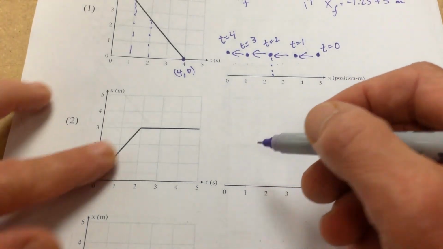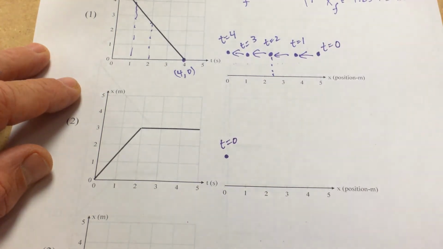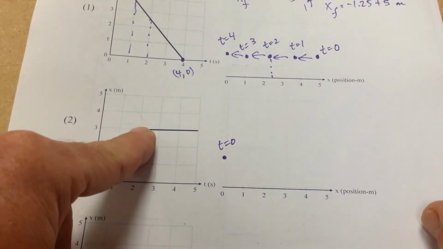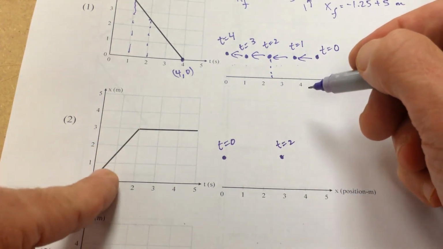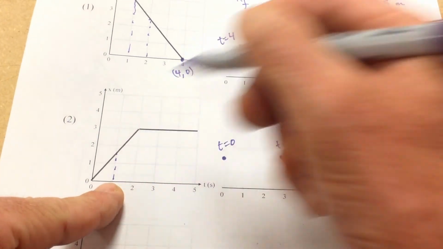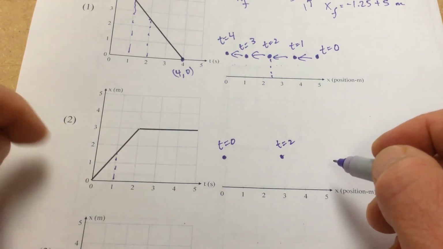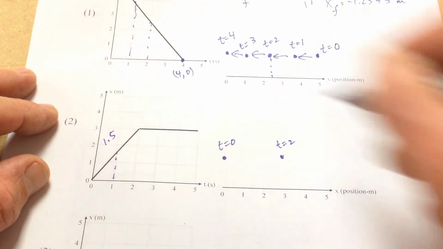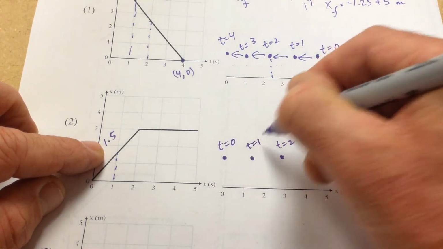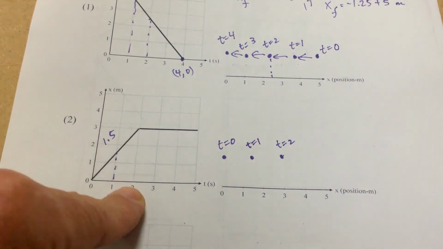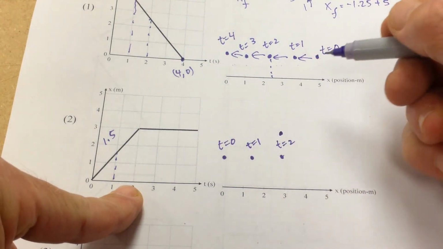Okay? So what happens if an object has this sort of position-time graph? Well, the object is moving away from the reference point. So we can have t equals 0. And at the second timing dot, we're now at 3. So what happens in the middle here? Well, the object is moving 3 meters in 2 seconds, so our slope is 1.5, right? So at 1 second, we're at 1.5. Okay, do you get that there?